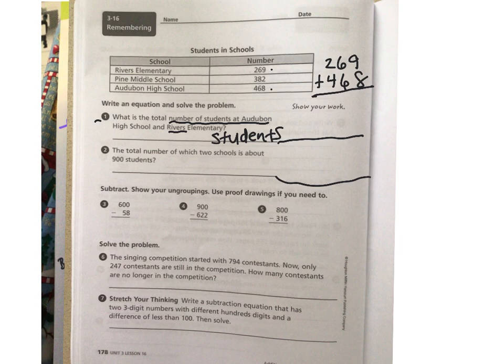And then my second question says the total number of students at which 2 schools, they're not telling you which ones, is about 900. So just like that rounding one on the previous page, you're going to find 2 schools that are very close to 900, okay? So figure that one out. And I think, let me see here. I'm going to give you a little clue and tell you that one of them is Pine Middle School, okay? So that's going to be one of your schools. What's the other one where when you add them up, they're going to be very close to 900?